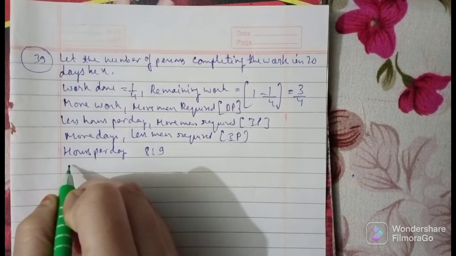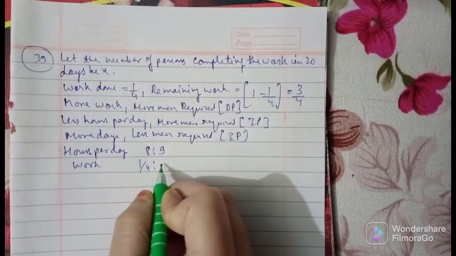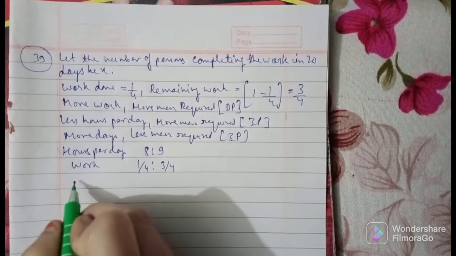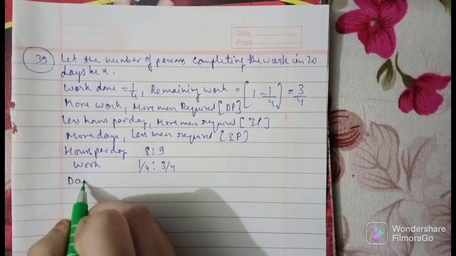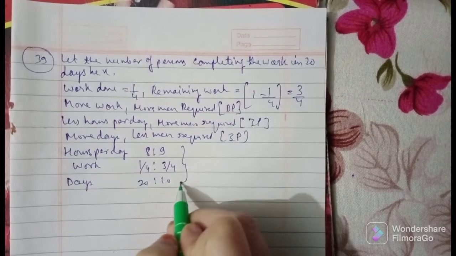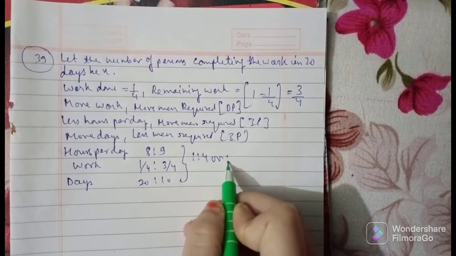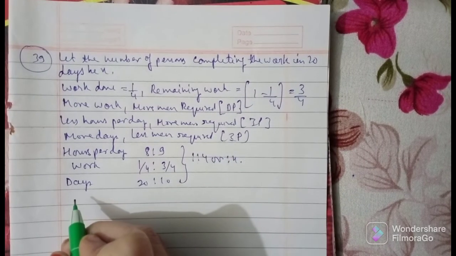Okay, so in the same way, hours per day, 8 ratio 9, work 1/4 ratio 3/4, and days 20 ratio 10, and men 400 ratio x.